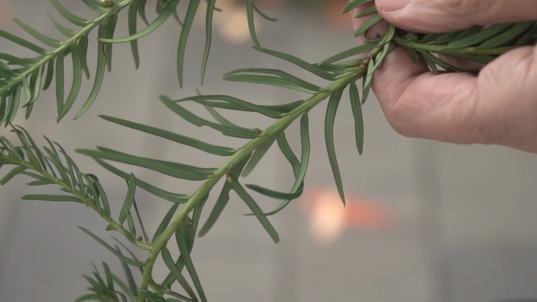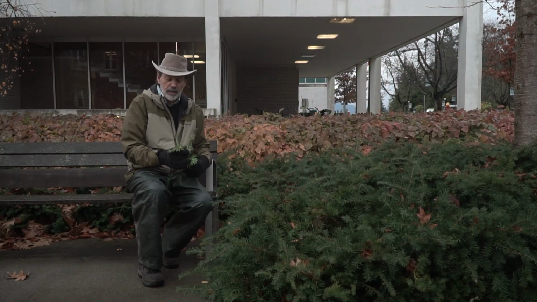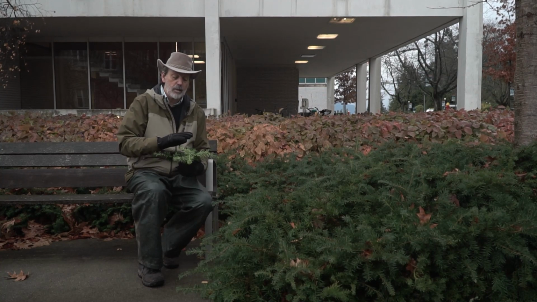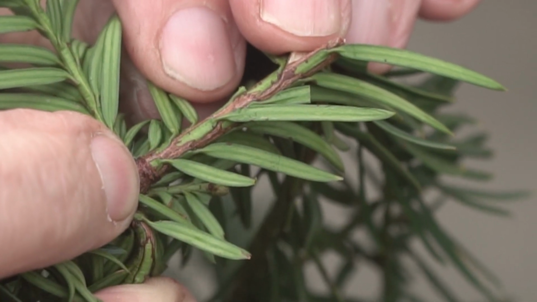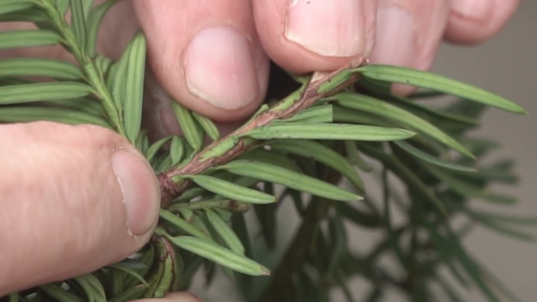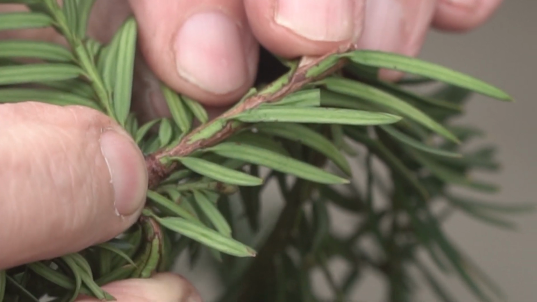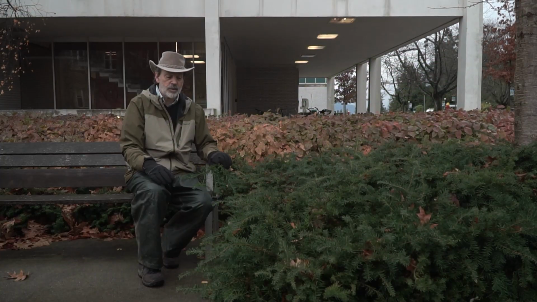It's not really very strongly two-ranked. The needles themselves are relatively broad and long. We call this a linear leaf, and there are a couple of waxy stripes on the back of the leaf, so the lighter side on the back and the darker side above.